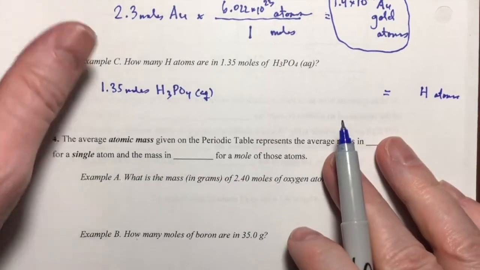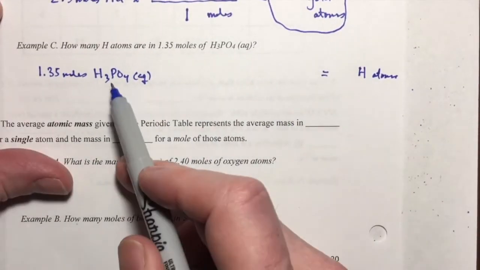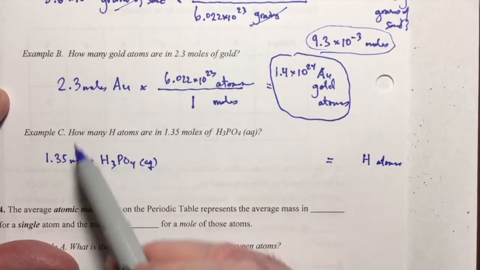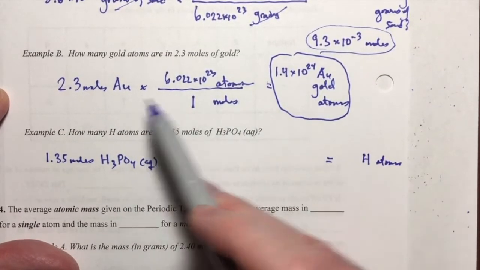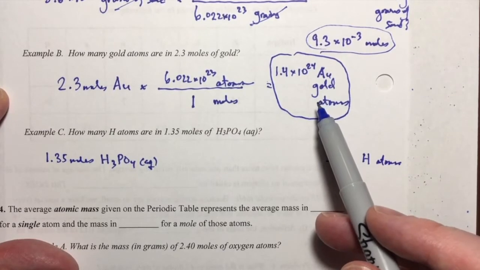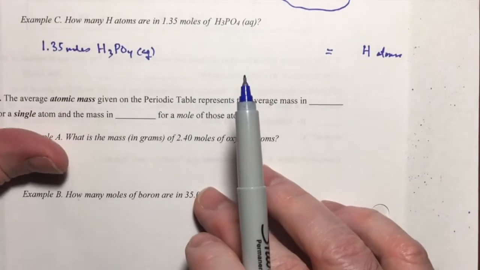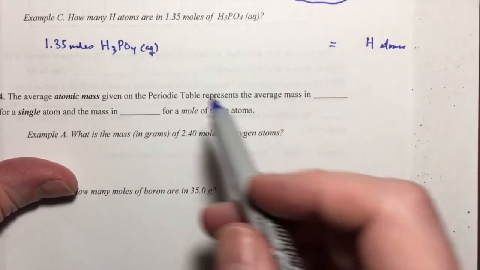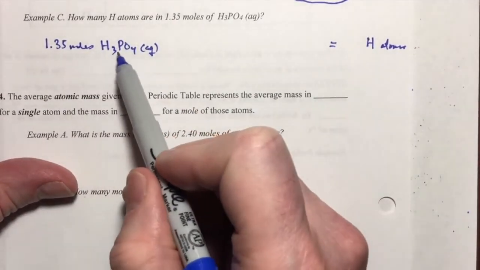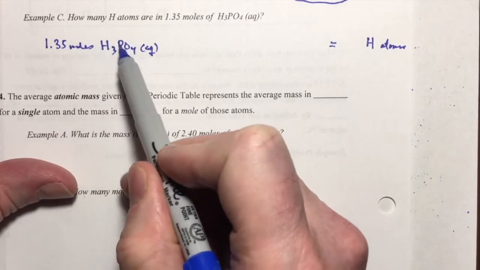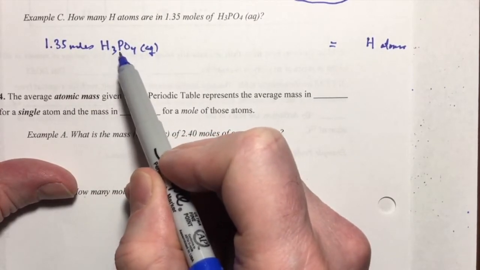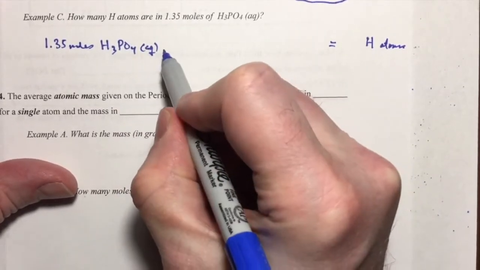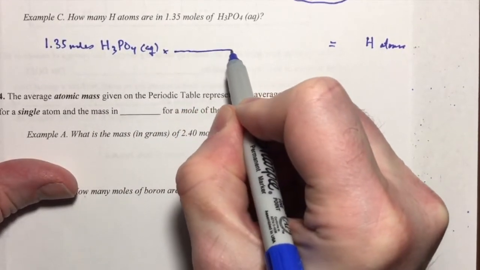Well, notice that my substances are not the same here. In the previous example, I started with moles of gold and I ended up with gold, right? So it's the same substance. But now my dimensional analysis does not have the same substance, okay? So I'm going to have to first convert the number of moles of this compound formula into the number of these compounds. So let's do that.